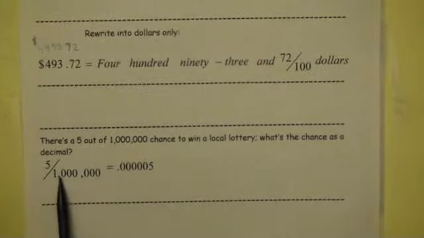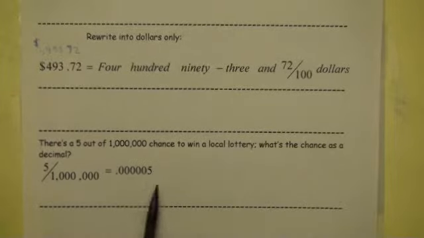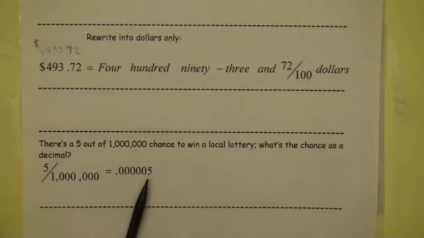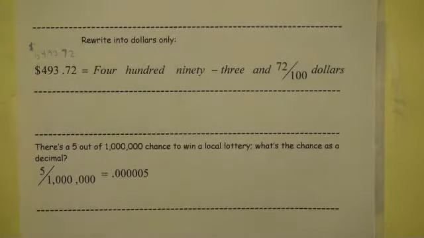Notice how you can always double check your work. You have 1, 2, 3, 4, 5, 6. We have 6 zeros. Notice how the 5 is in the 6th place after the decimal. So this is the basics of converting decimals to fractions with a couple of common problems at the end.